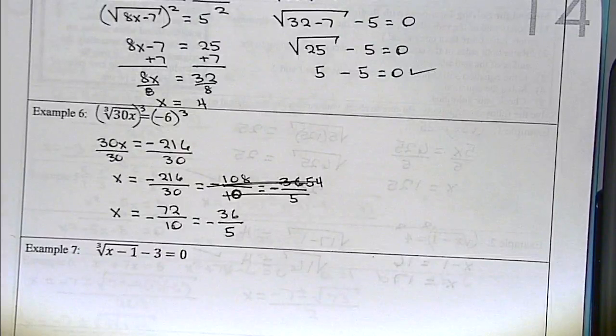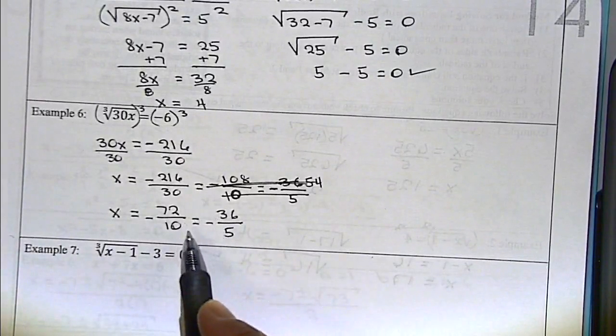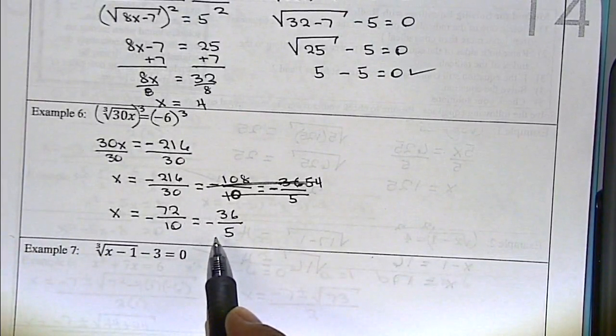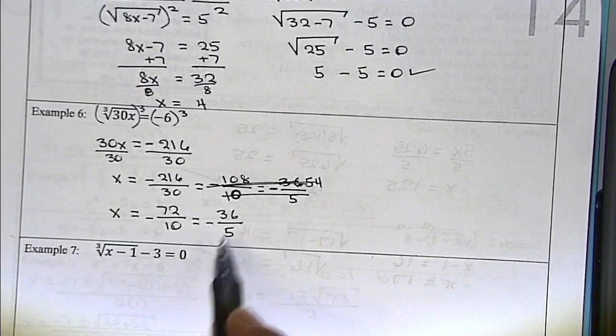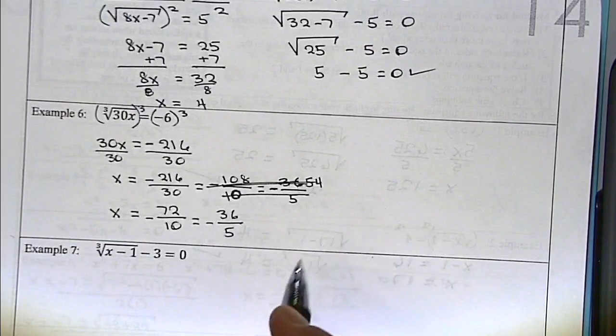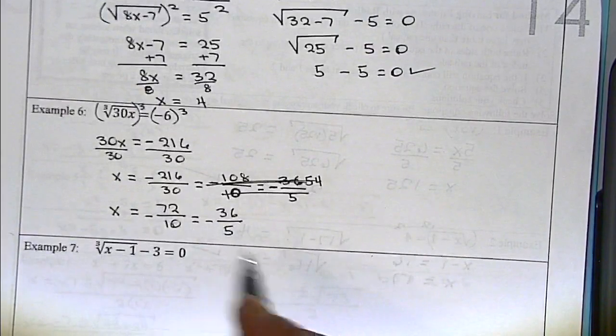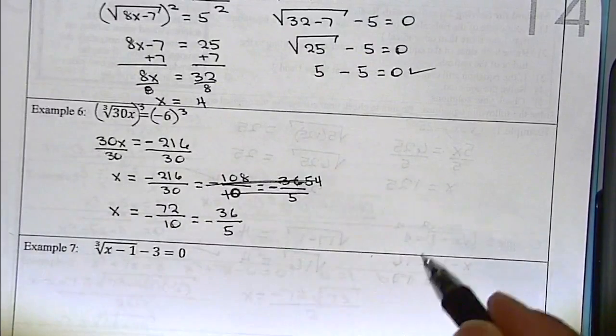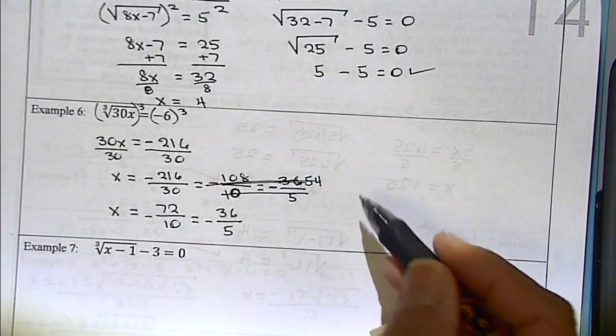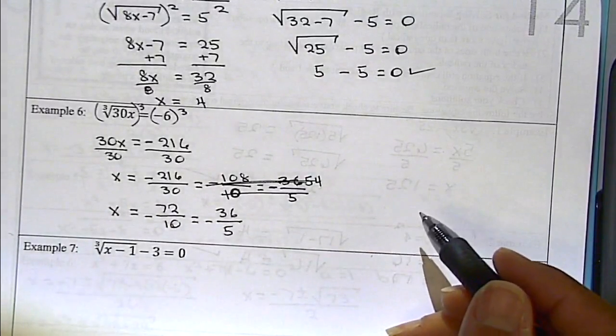Did I do it again? Why can't you divide negative 216 by 30 and get negative 7.2? Well, you don't want a decimal, okay? You don't want to deal with a decimal in this. You'd really rather keep them as fractions. I guess if you'd rather work with decimals, you could. But with the fraction, it's sort of simple to do the math under the radical.